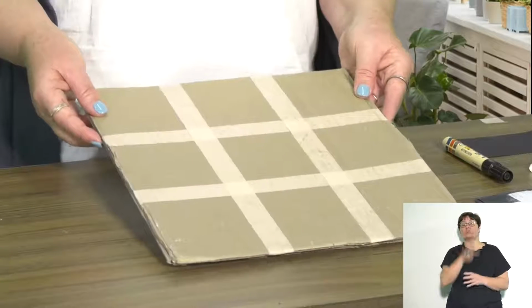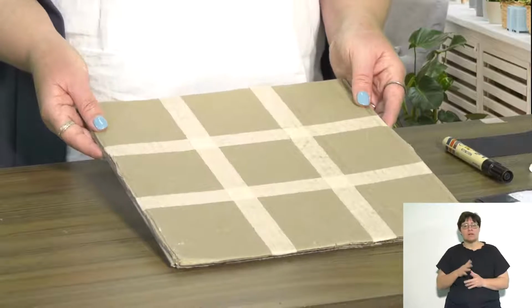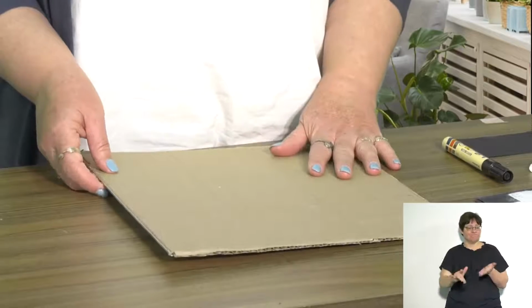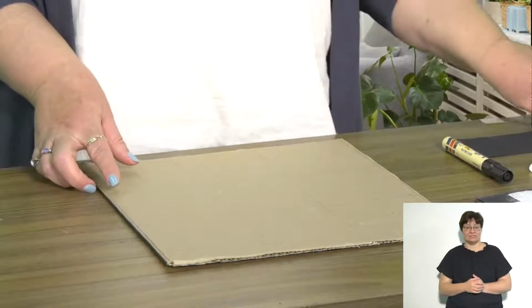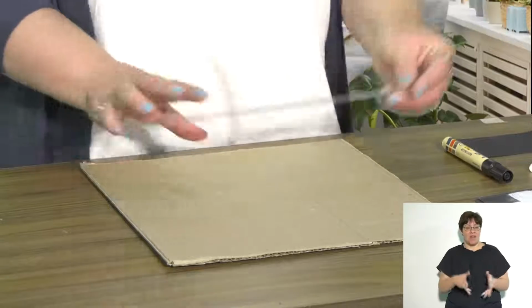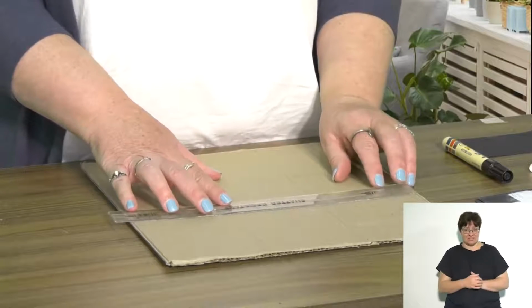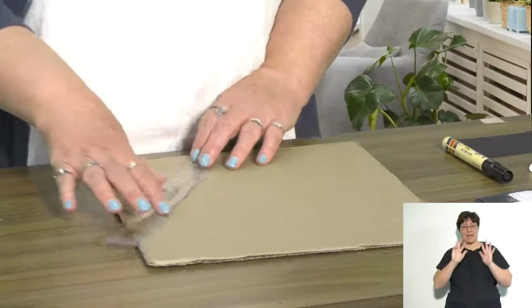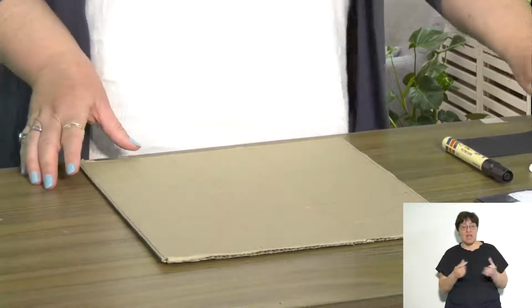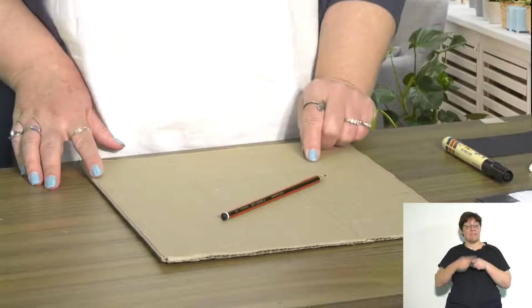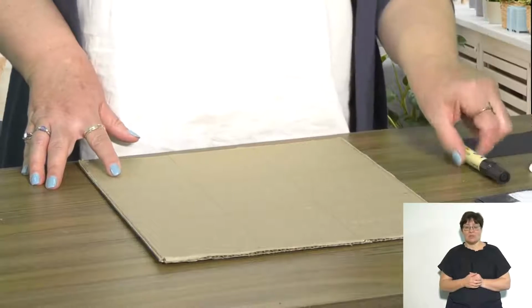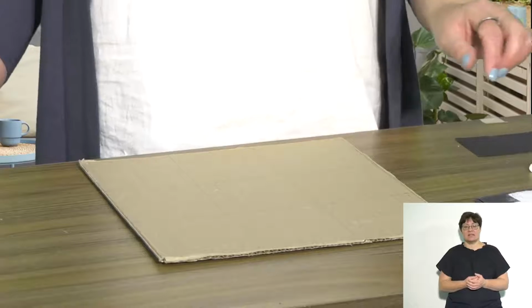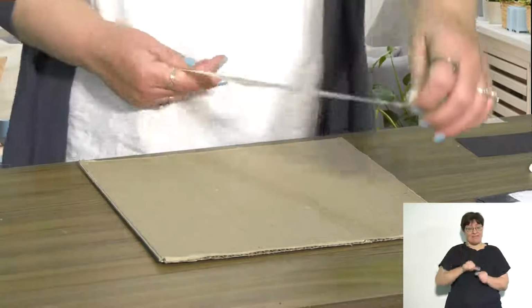And I made my grid already, but I wanted to show you how to make it. It's super easy. So have a look at this. This is the plain piece of box, all right? And what I did was I used a ruler just to divide the piece of cardboard up into 9 different squares. And I measured that, and I made the lines with a lead pencil. You can then go over it with a marker if you want to, or you can make the demarcations with masking tape.